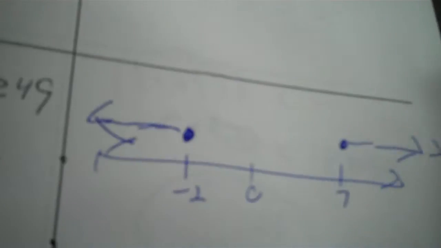So complete the graph. Now, it's like the opposite of what's happening here. Now it's all numbers this way and this way. It's the extremes. So you write "or", and when you write "or", you just label what you have here: x less than or equal to -2, or x greater than or equal to 7.